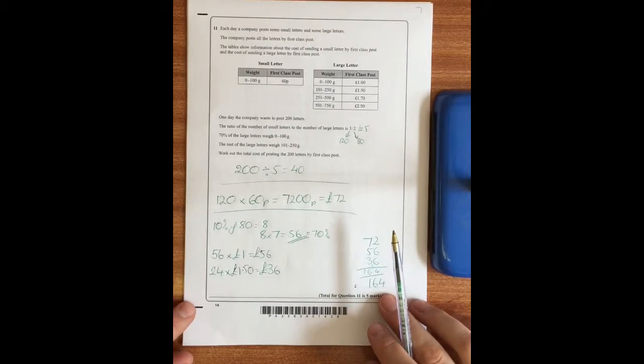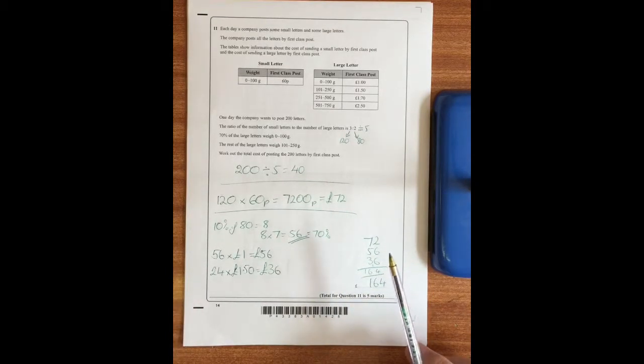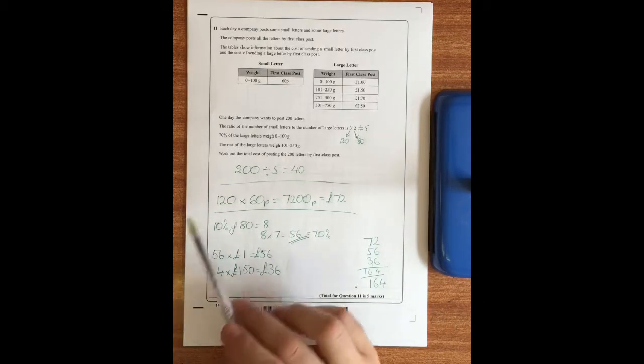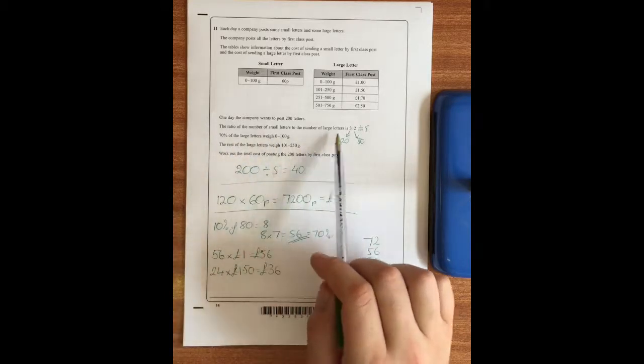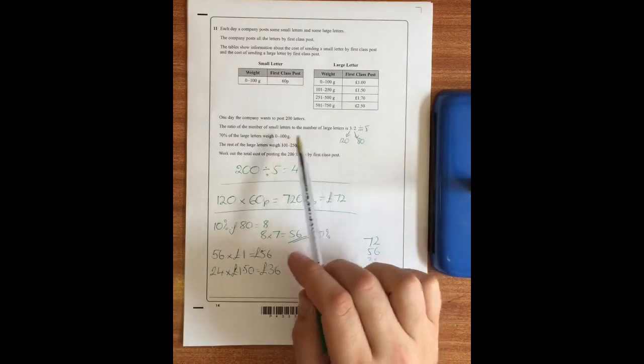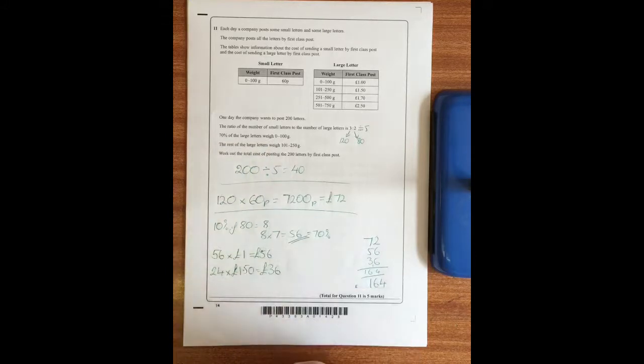Question 11. Each day a company posts some small letters and some large letters. The company posts all the letters by first class post. The table shows information about the cost of sending a small letter by first class post and the cost of sending a large letter by first class post. One day the company wants to post 200 letters. The letters are in the ratio of 3 to 2 for small letters to large letters. 70% of the large letters weigh between 0 and 100. The rest are between 101 and 250. Work out the total cost.